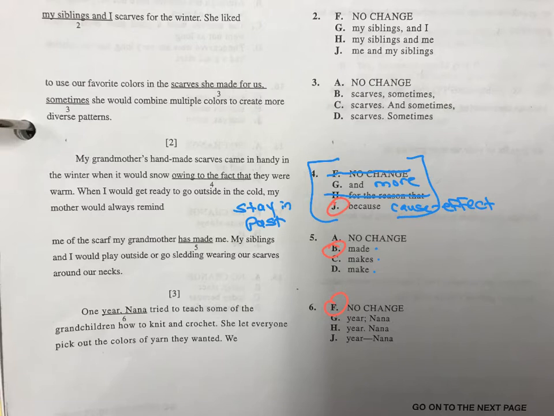All right, next one, 6. Semicolon, period, dash. Wait a minute. What does dash mean? That was in that video that I taught you, the one from YouTube, the one that wasn't syncing. And I'm going to tell you what I said in that video right now. I remember Miss Smith said that a dash can replace a semicolon and a semi can replace a period.